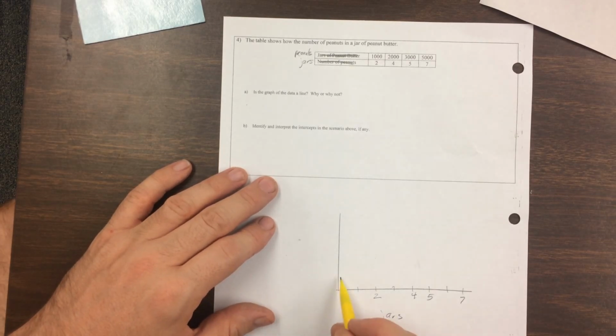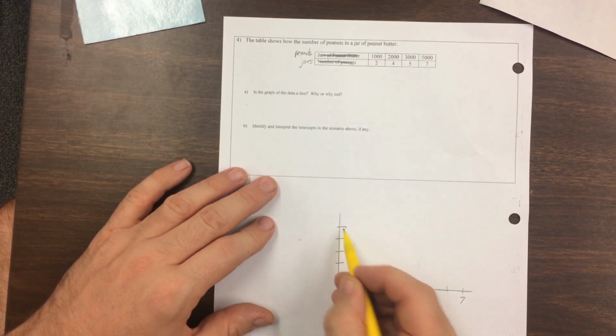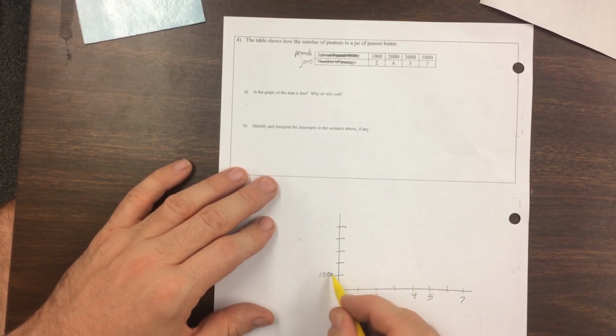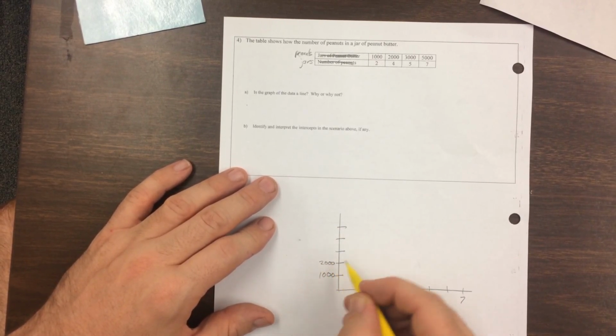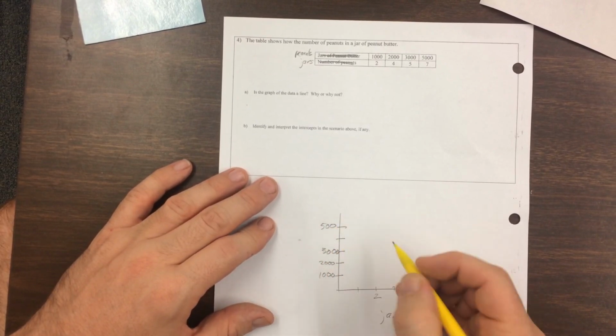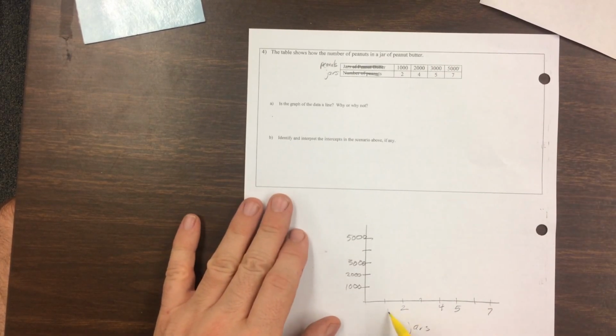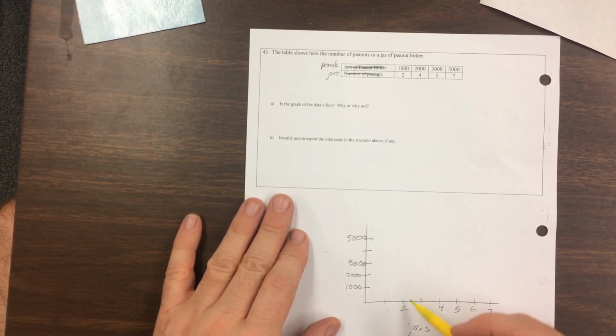And then here we'll say 1,000, 2,000, 3,000, 4,000, 5,000. So there's 1,000, 2,000, 3,000, and oh, don't just go up the points. Remember that it's 5,000.